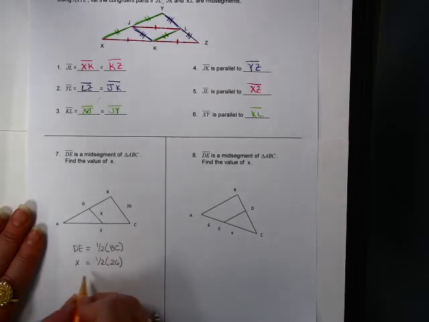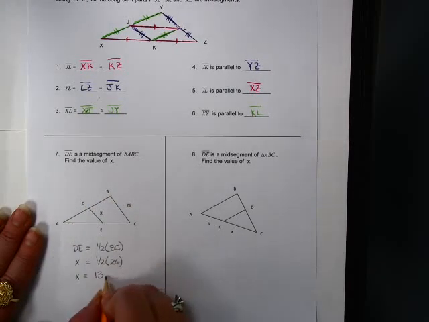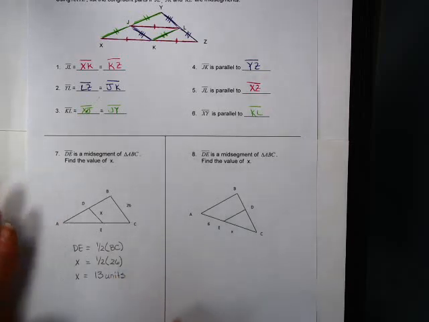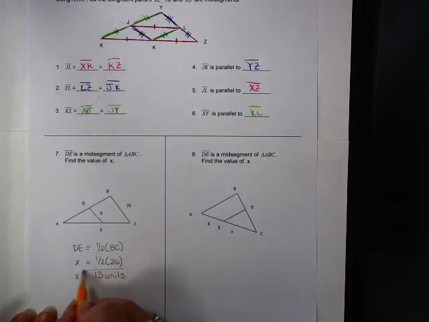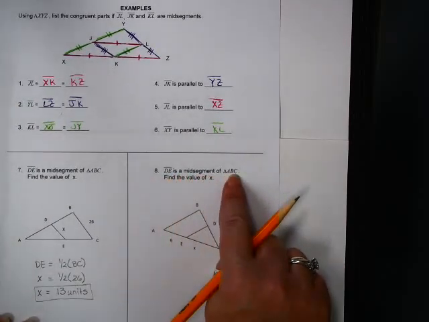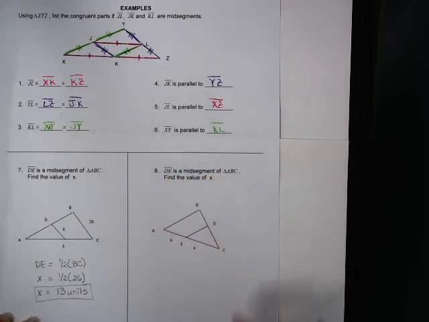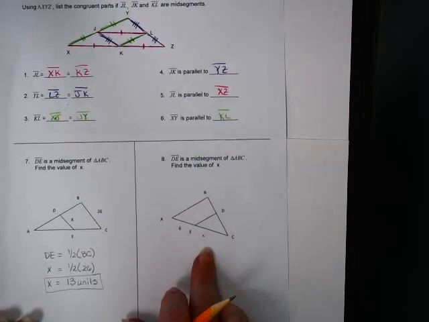Solving half of 26, I know that X is equal to 13, and there aren't any units displayed, so you just put the word units. Whenever you're asked about length, find the length of something, you want to make sure that you put units. Okay, so that is my answer for this one. This one says DE is a midsegment of triangle ABC, same thing. Find the value of X, but this time X is at a different place.